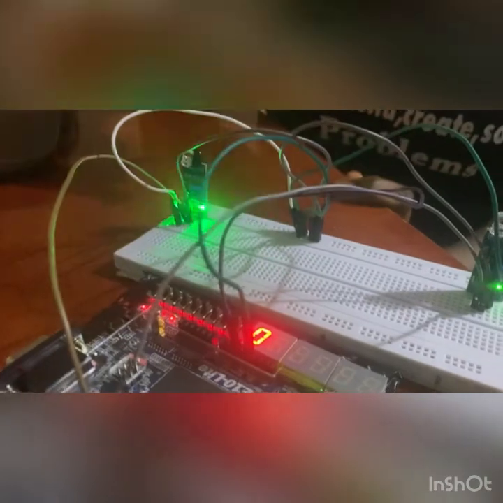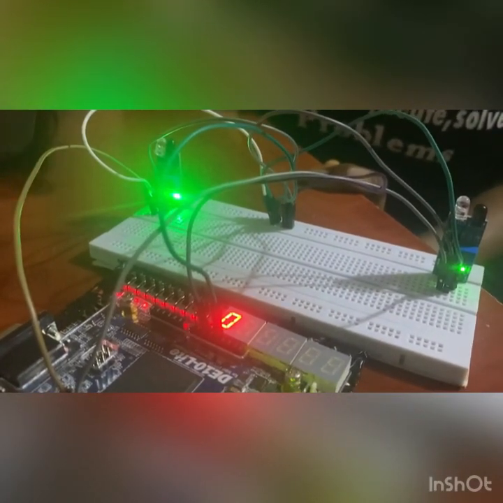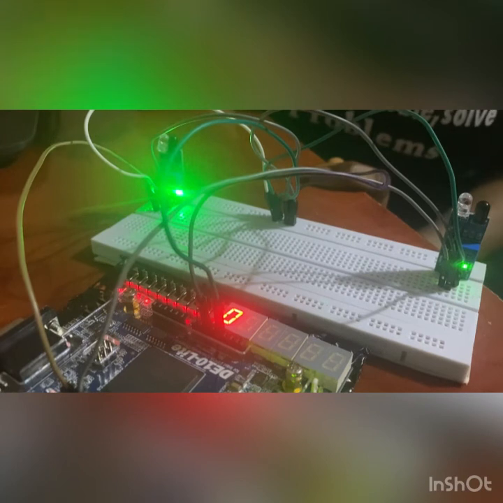So I'm going to trigger the front sensor until it gets to 9 so that the full can be displayed on the 7 segment.